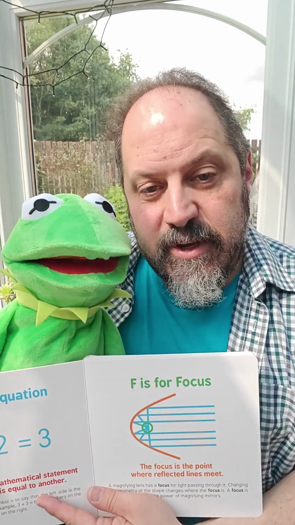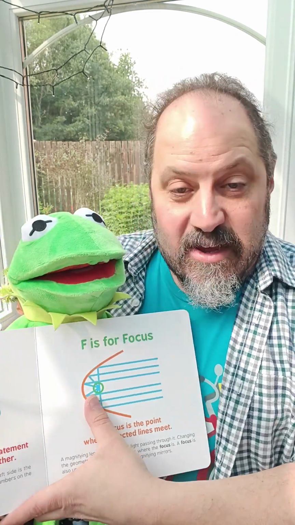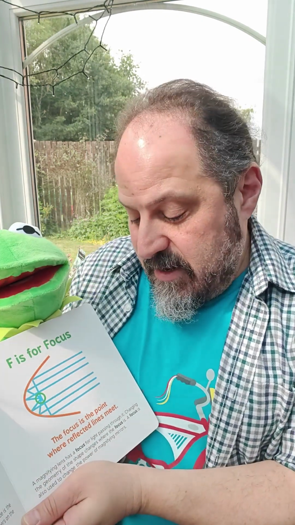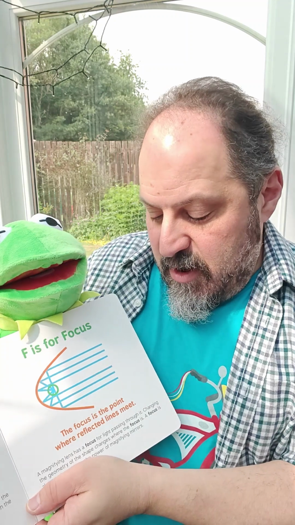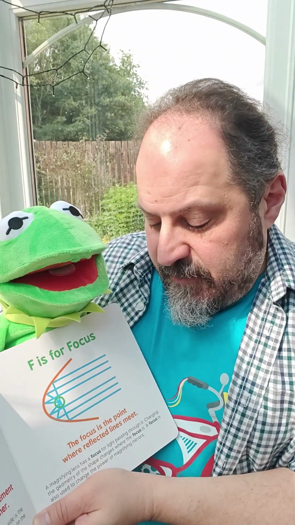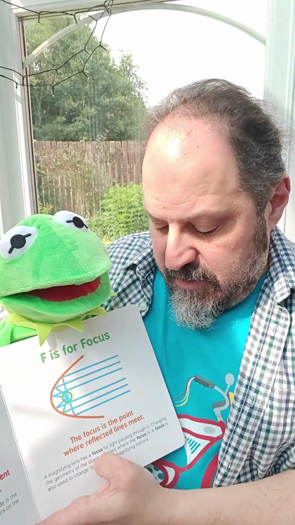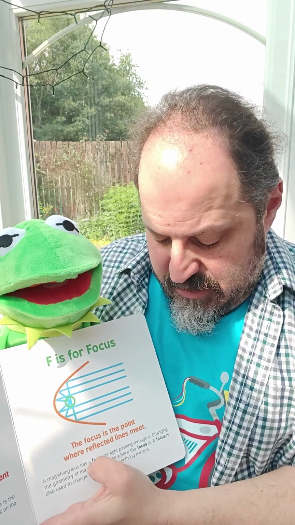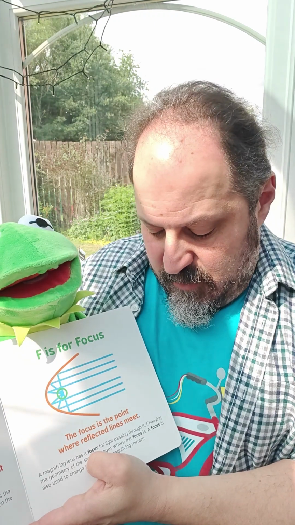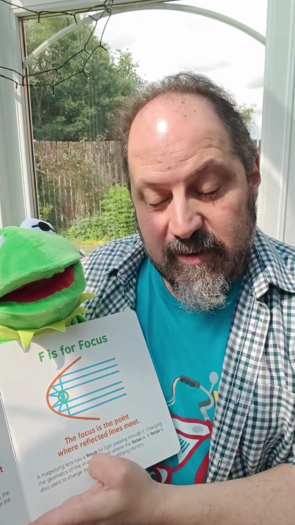F is for focus. So focus, we talked about, Leon, previously in optical physics. And this is where we talk about what the focal point is in a focal plane. The focus is the point where the reflected lines meet when they bounce off of a reflective surface. A magnifying lens has a focus for light passing through it. Changing the geometry of the shape of the lens changes where the focus is.